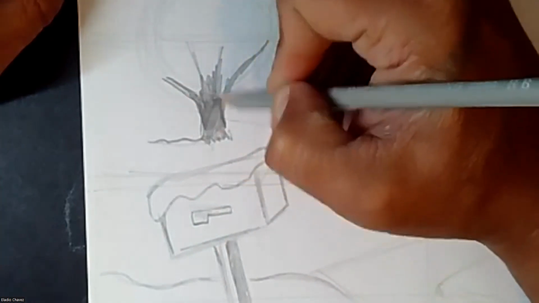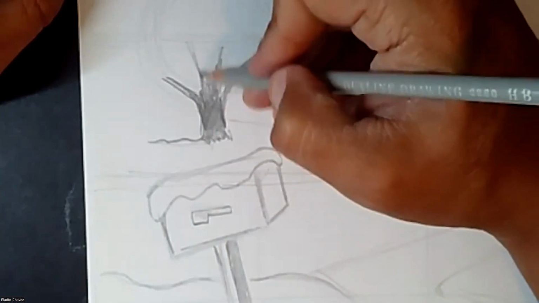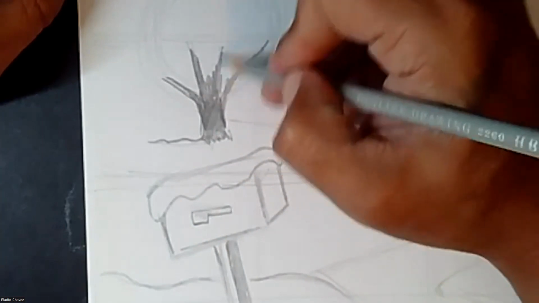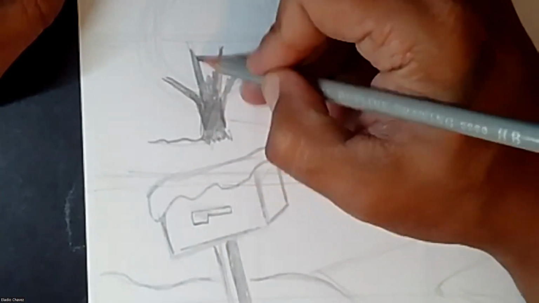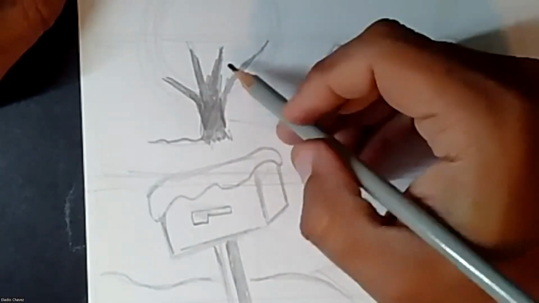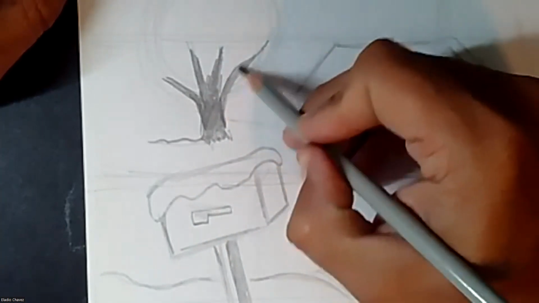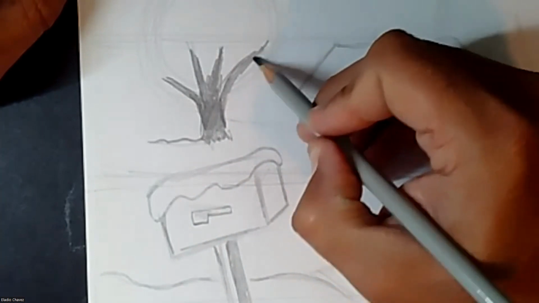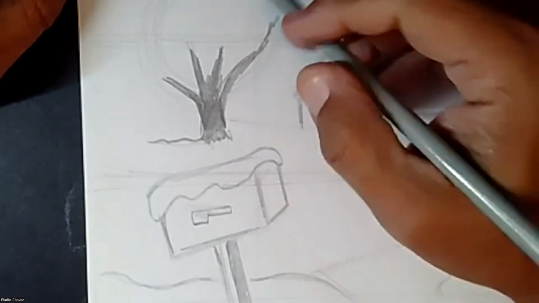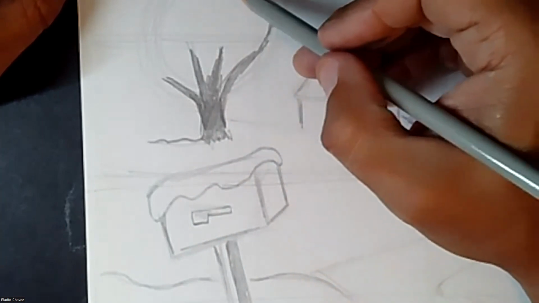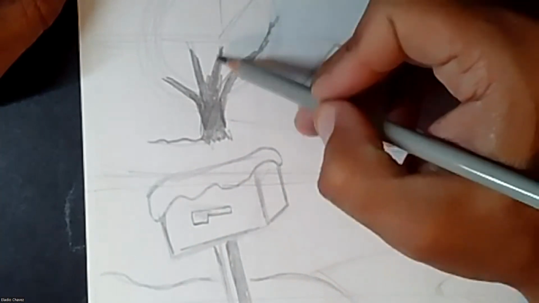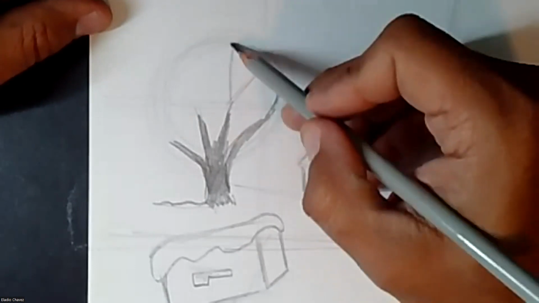Those are the main trunk, and then you've got the main branches, which are pretty thick. These four, one, two, three, and four. This one's pretty thick. It comes up and at them. And then we've got another breakup in here, like I'm doing this really light just to sketch it in. Bring it down so you can see what I'm doing.